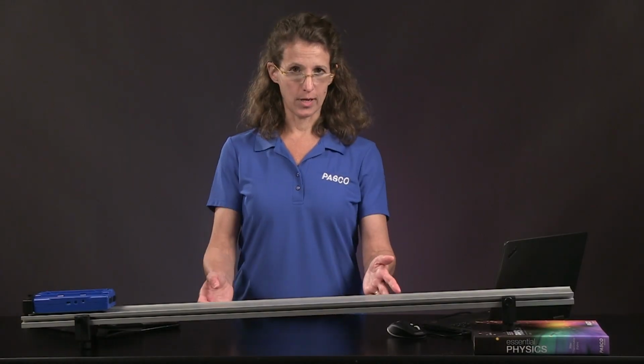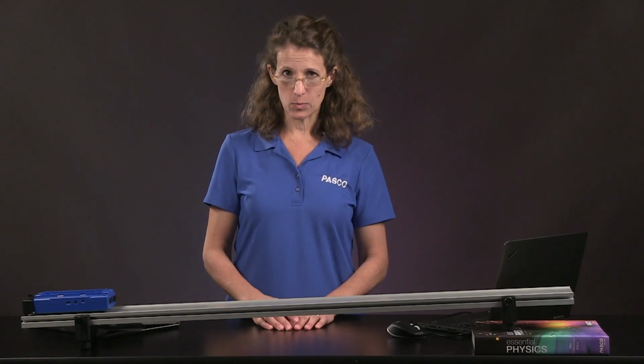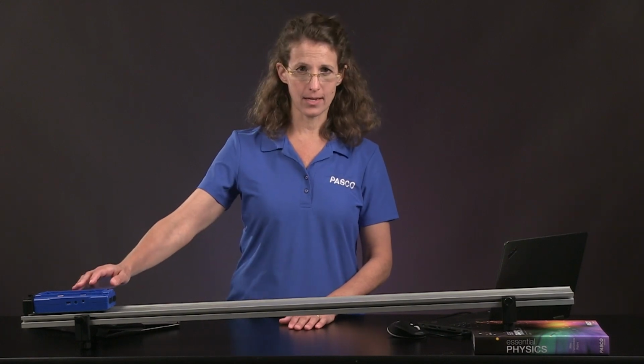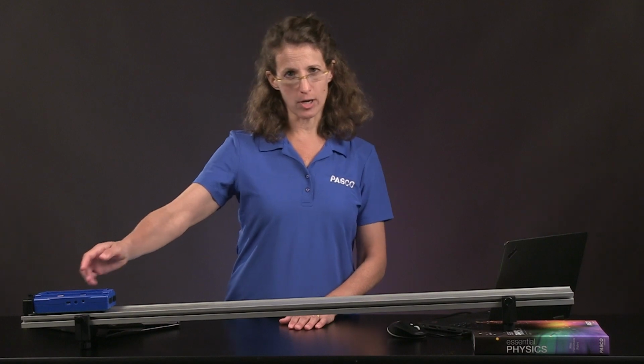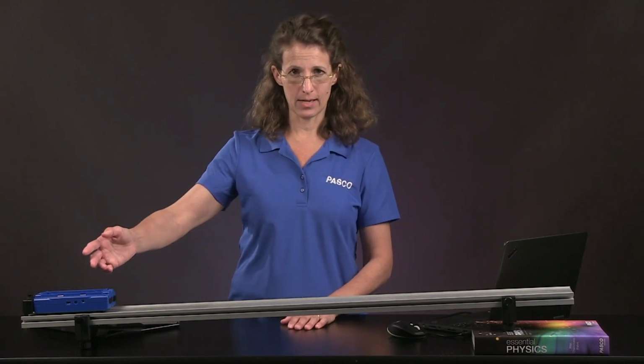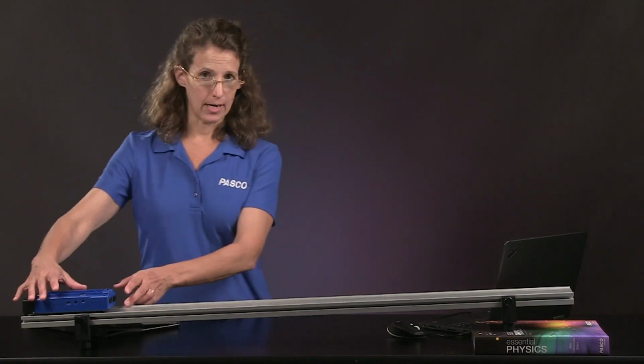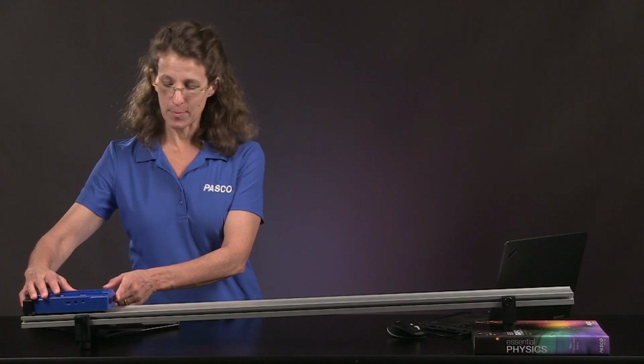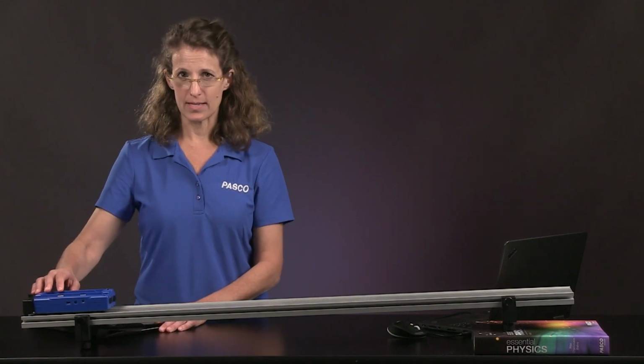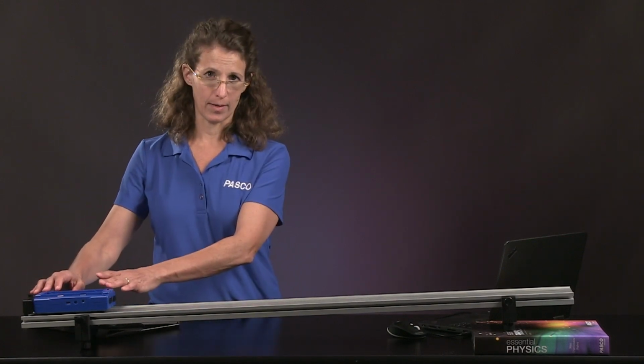In Part 2, we want a low angle for our ramp. This time, students will collect data on the velocity and acceleration while they roll the smart cart up the track and back down again. Make sure that the Velcro is facing up the ramp and begin with the smart cart at the bottom of the ramp.